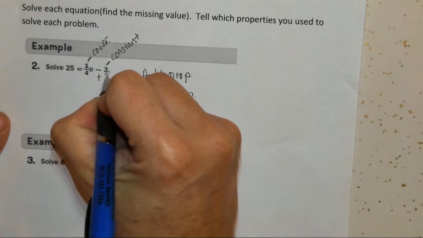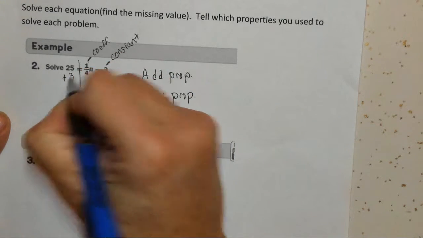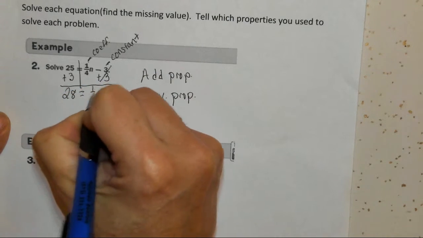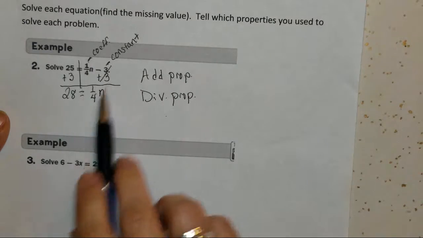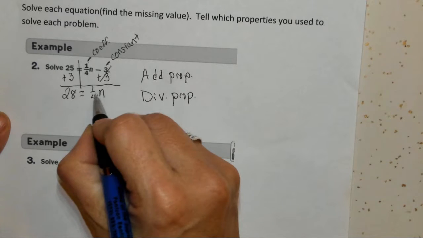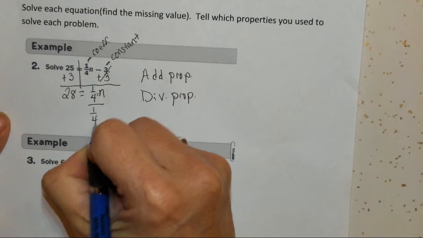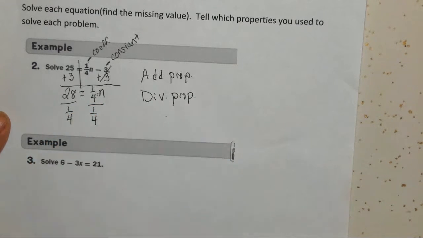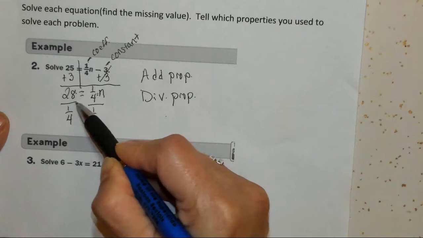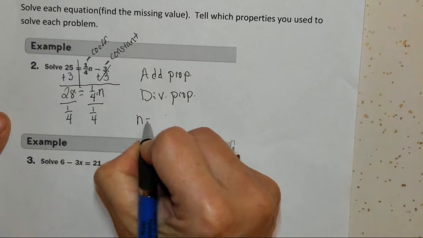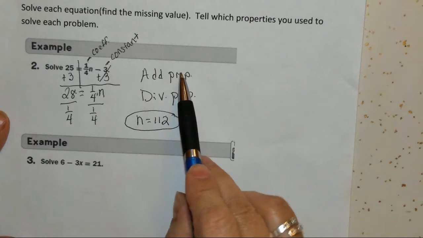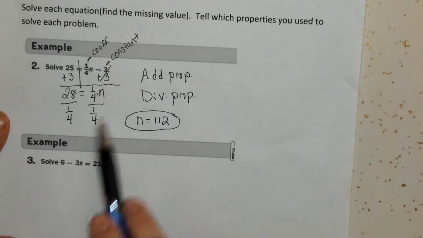I'm going to add 3. The property says I have to do it over here. I made this disappear. So now I've got a simpler looking equation. We want to try to get rid of one thing at a time. And here I'm left with one operation, and this is multiplication. So as I planned, I'm going to clear that multiplication by dividing. So I would type in 28 divided by 1/4, and that would give me a solution of 112 for my n value. So I added and I divided, and the letter is alone.